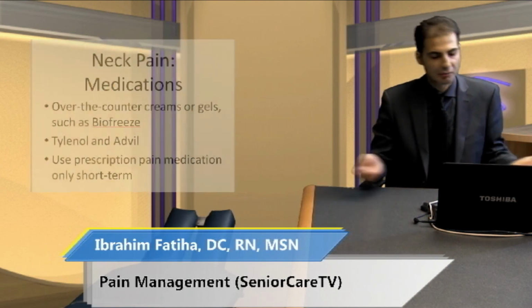Neck pain medication: over-the-counter creams or gels, such as Biofreeze, Bengay, whatever you feel. Please do not apply Biofreeze or Bengay before heat, only after heat. If you want to use heat, you have to clean the whole area with warm water or just water. Clean it very well and leave it for a little while, then use heat, because both of them together will cause a burn. Please. Tylenol and Advil are the same thing. That's a painkiller.